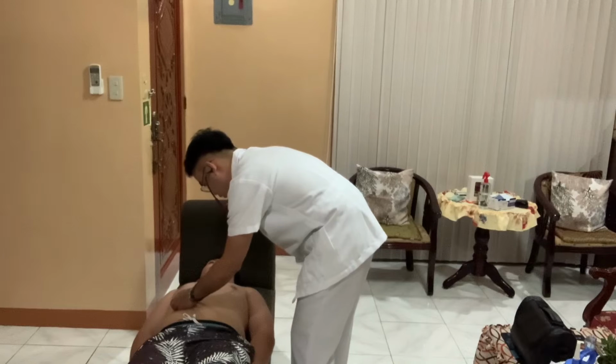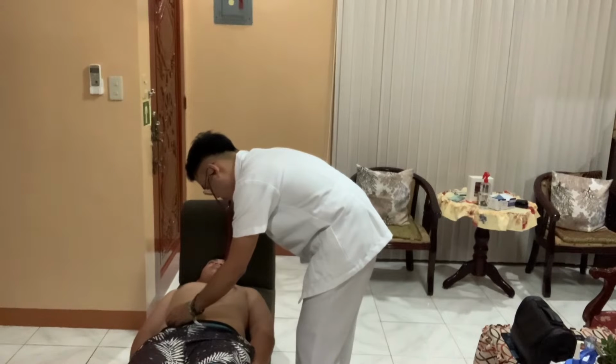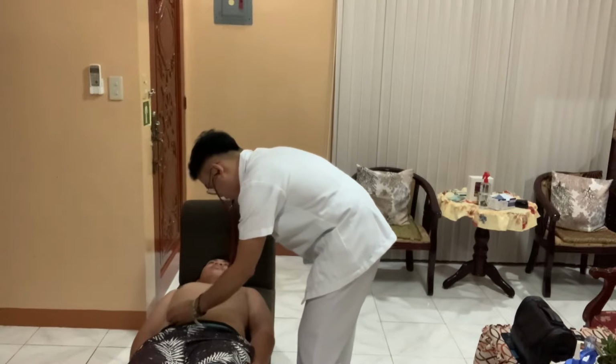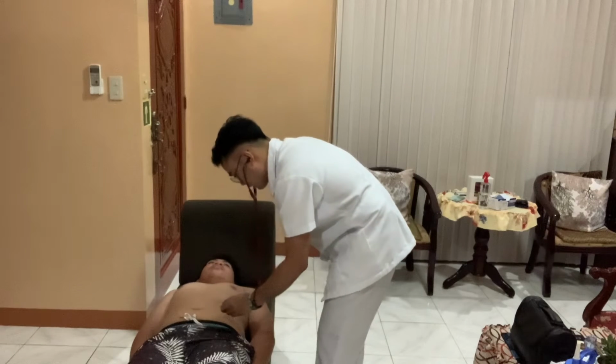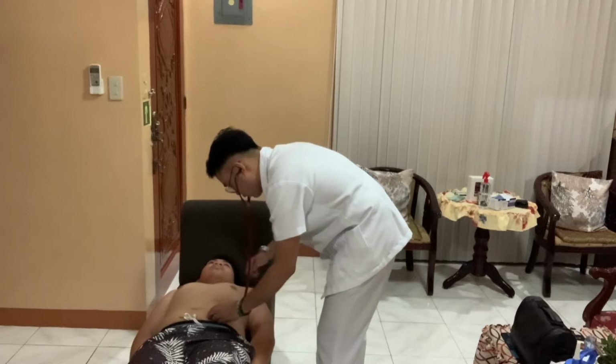Left upper quadrant. The left lower. Next step is we'll assess if the patient has a normal active bowel sound for 1 minute.